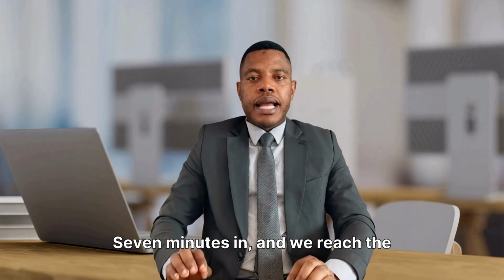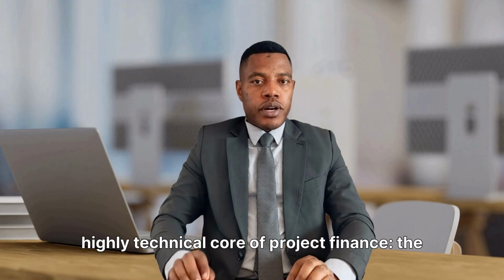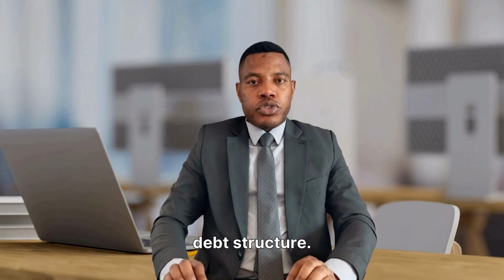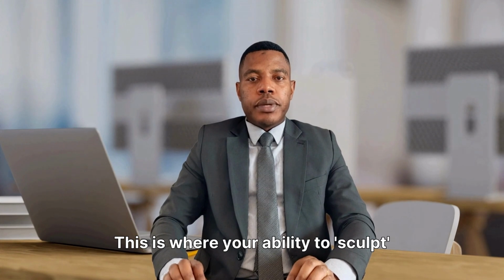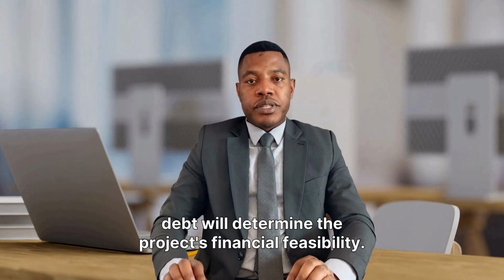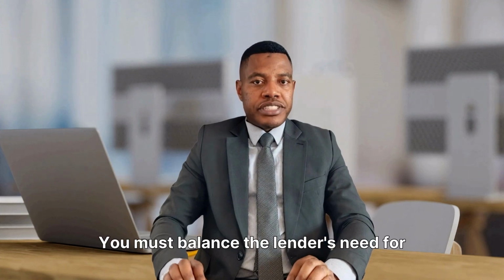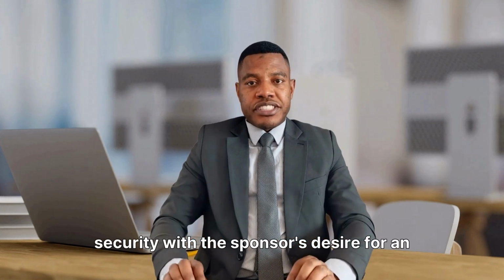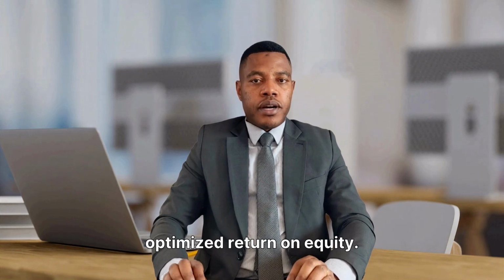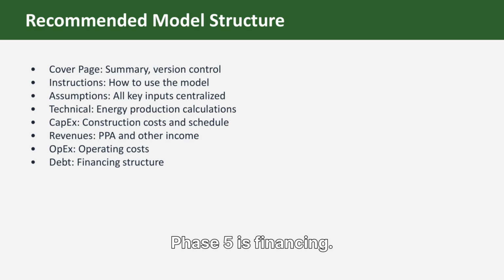7 minutes in, and we reach the highly technical core of project finance, the debt structure. This is where your ability to sculpt debt will determine the project's financial feasibility. You must balance the lender's need for security with the sponsor's desire for an optimized return on equity. Phase 5 is financing.